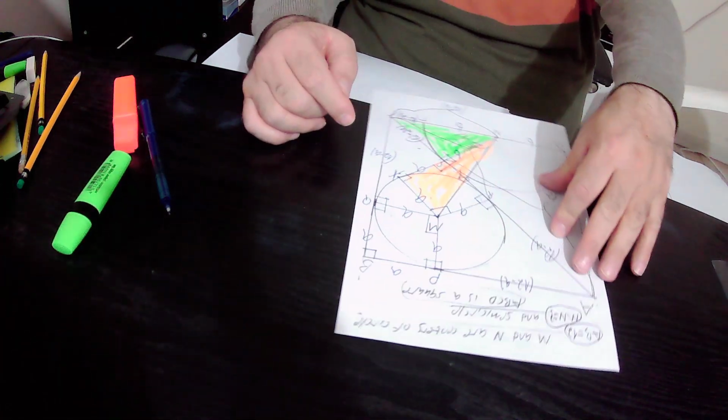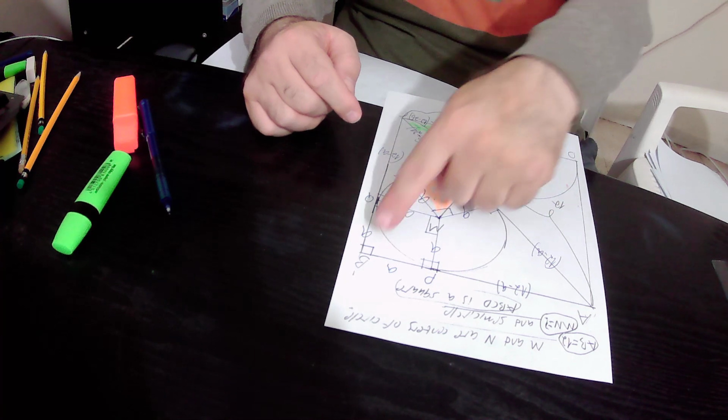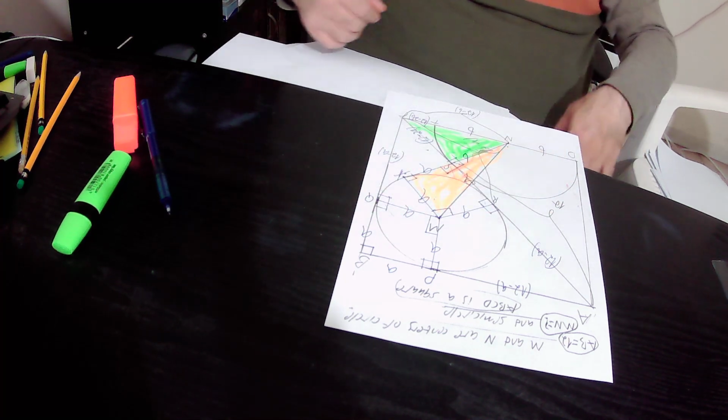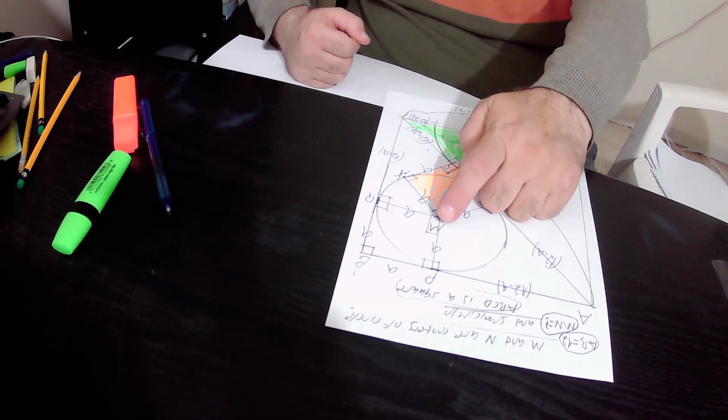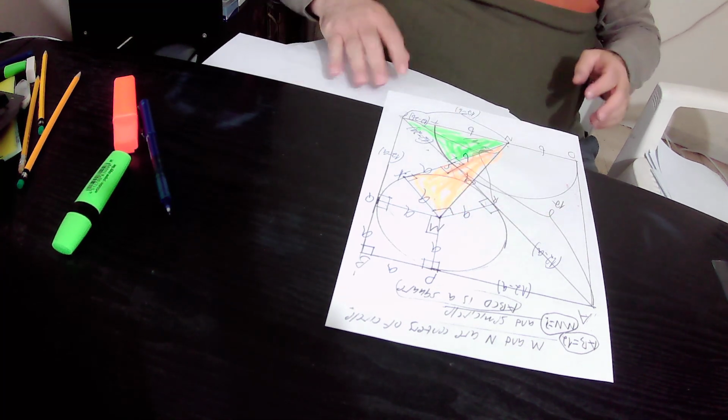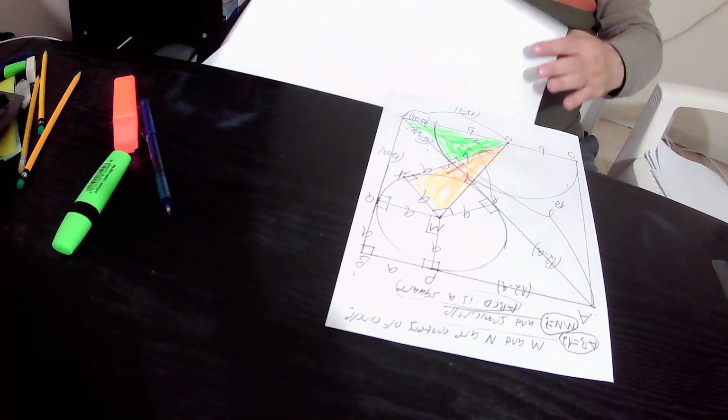So in quadrilateral PBMQ we have 1, 2, 3 right angles. The sum of 3 right angles is 270 degrees. 270 degrees plus the size of the fourth angle, that is actually angle PMQ, in total must be equal to 360 degrees.